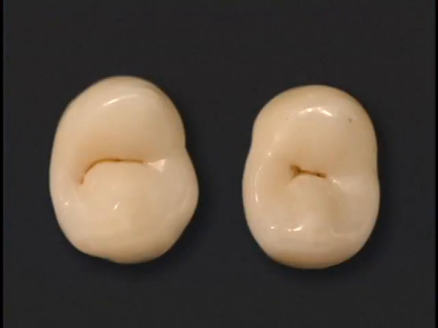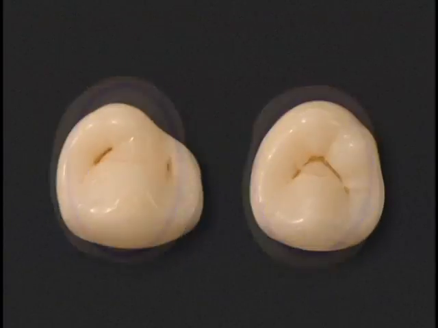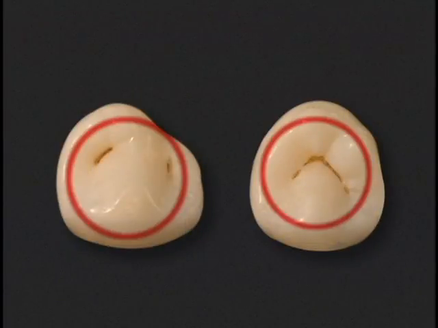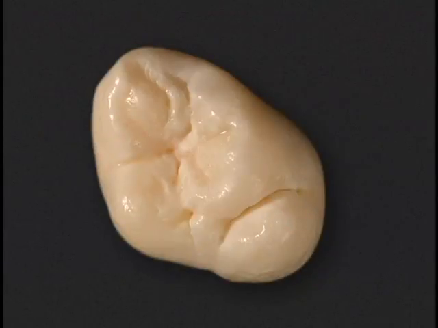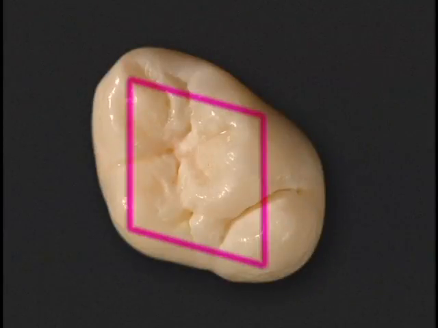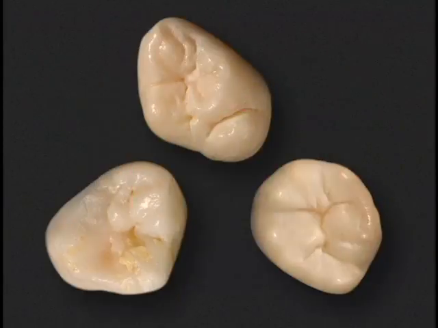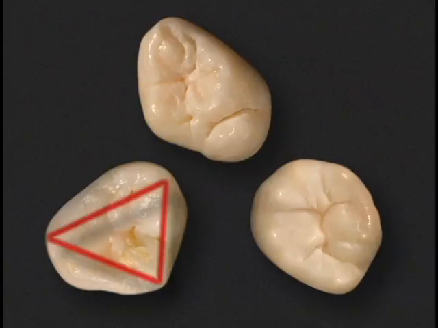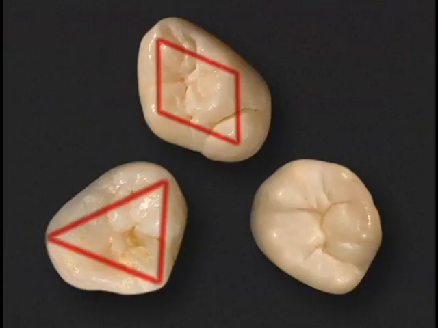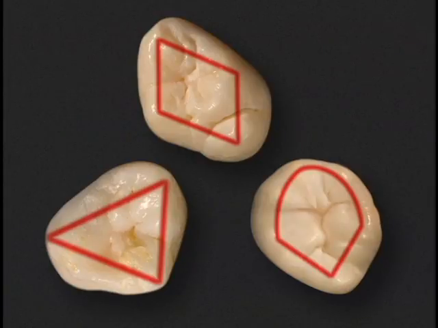The upper bicuspids are elliptical. The lower bicuspids are circular. The upper first and second molars are rhomboidal. An upper third molar with 3 cusps will be triangular, but if there are 4 cusps, it will be rhomboidal. With 5 cusps, this tooth becomes something of a distorted rhomboid on the verge of becoming round.